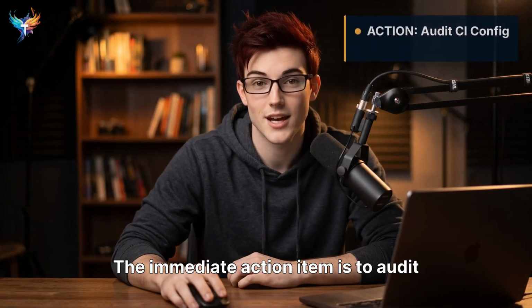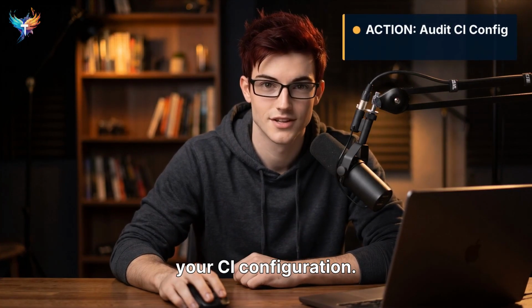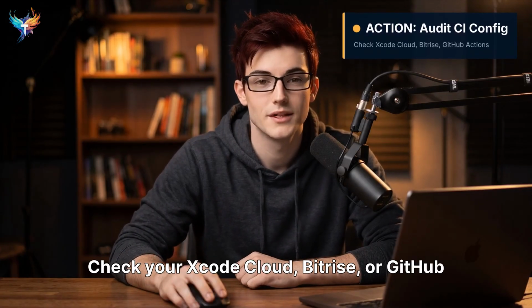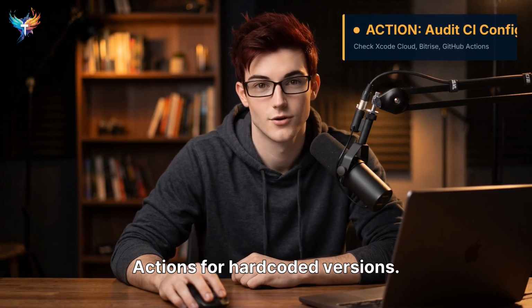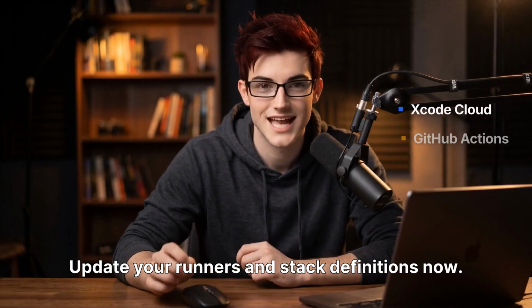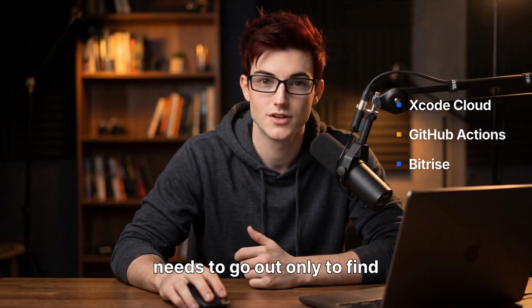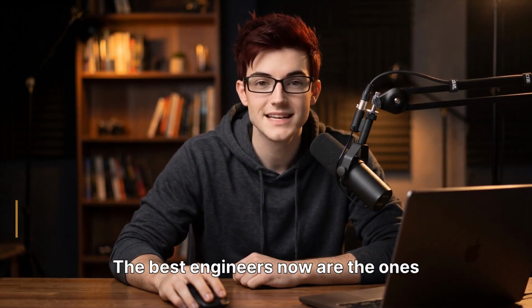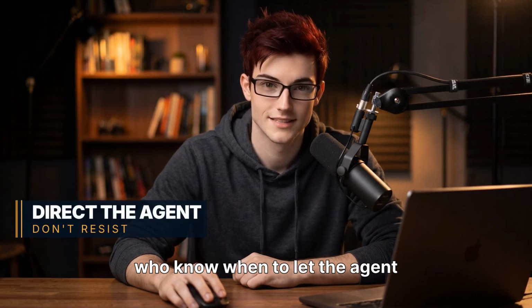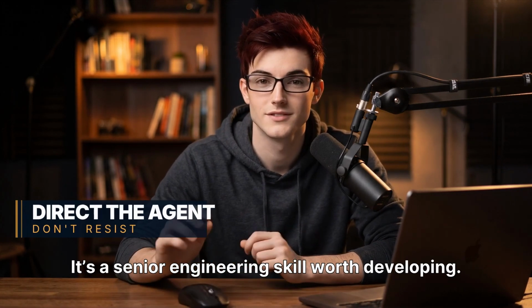The immediate action item is to audit your CI configuration. Check your Xcode Cloud, Bitrise, or GitHub actions for hard-coded versions. Update your runners and stack definitions now. Don't wait until a critical bug fix needs to go out only to find your pipeline is broken. The best engineers now are the ones who know when to let the agent run and when to step in. It's a senior engineering skill worth developing.